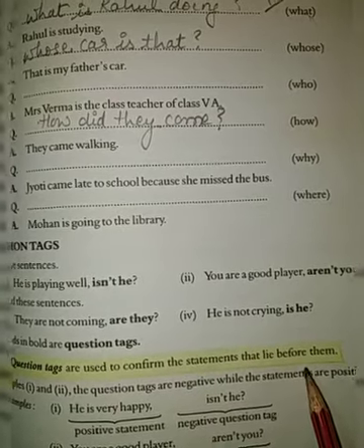Question tag. He is playing well, isn't he? The words written here in bold are question tags. You are a good player, aren't you? They are not coming, are they? He is not crying, is he? So question tags are used to confirm the statement that lies before them.